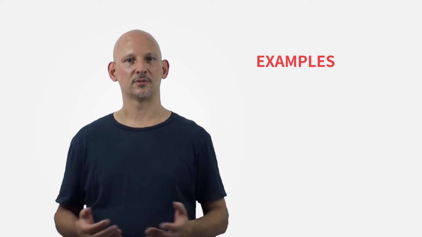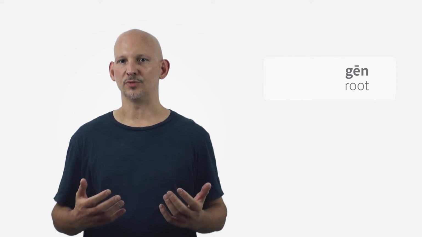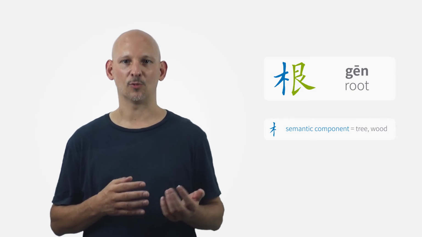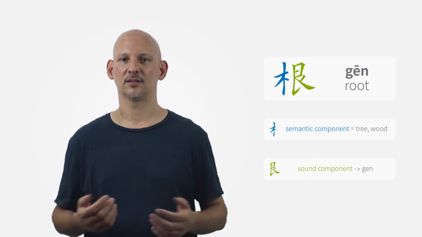Let's do some examples. Say you want to write a word that's pronounced gen and it means root. You'll know that there is no dot because you know that gen falls in the range of gen, kun, hun. So you write gen, no dot. This character is very easy. It has a semantic component, which means tree or wood, and has a sound component pronounced gen.